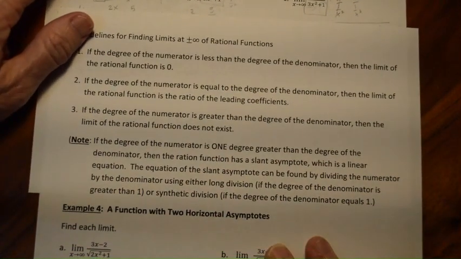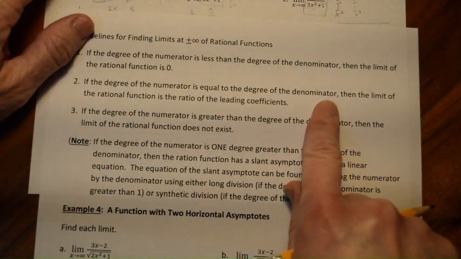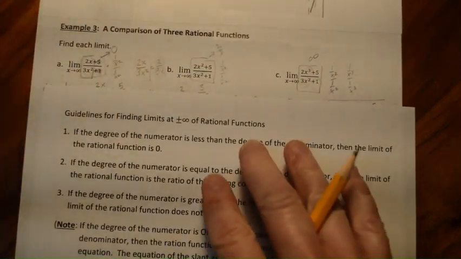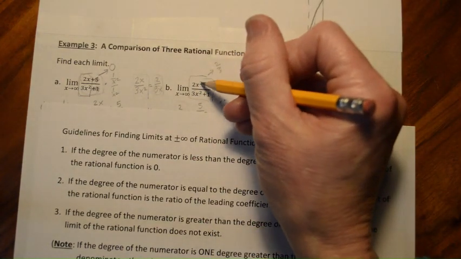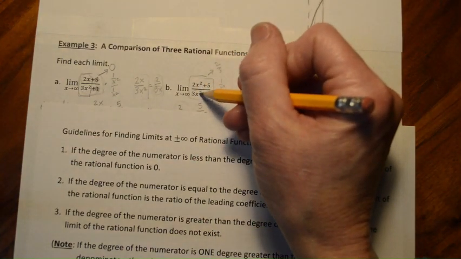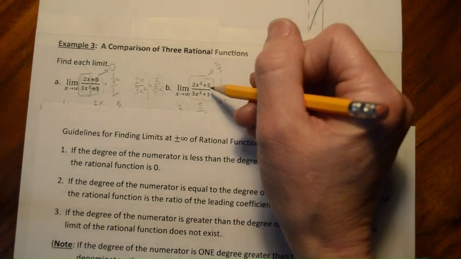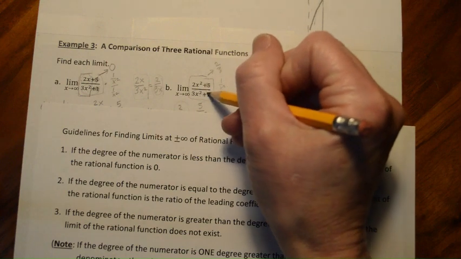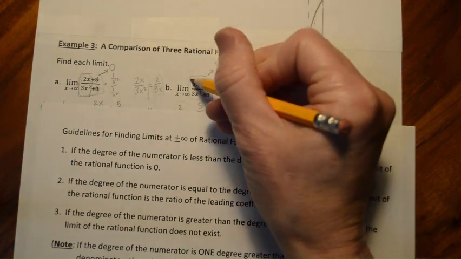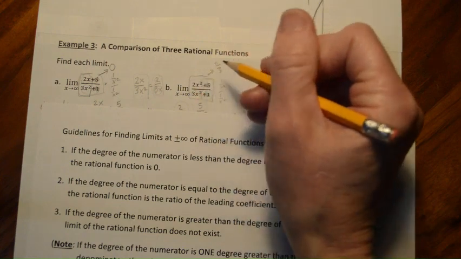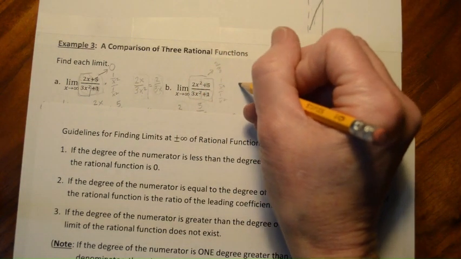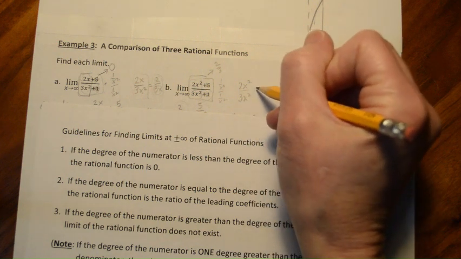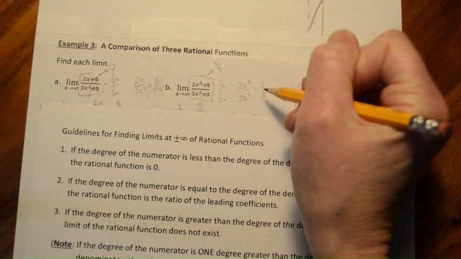Okay, if the degree of the numerator is equal to the degree of the denominator, then the limit of the rational function is the ratio of the leading coefficients. That's exactly what happened here. So here, the numerator and the denominator had the same degree. And as x approaches infinity, again, this plus 5 is not doing a whole lot. This plus 1 is not doing a whole lot. And so really we're just looking at what happens to this as x approaches infinity. So this is 2x squared over 3x squared. And these will just cancel out and leave us with that 2/3 that we got.